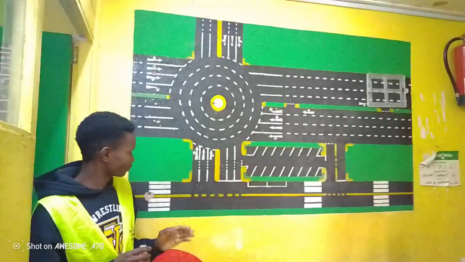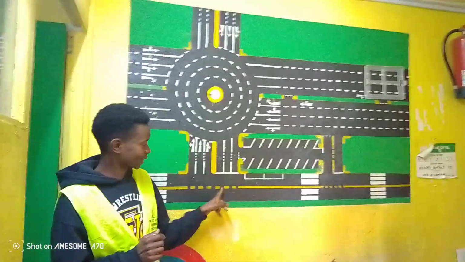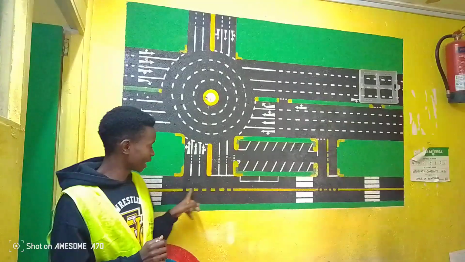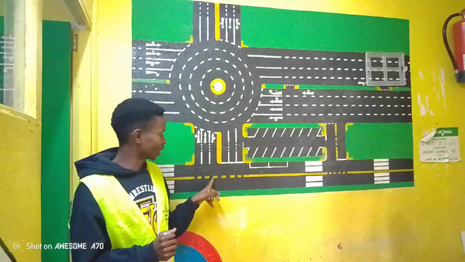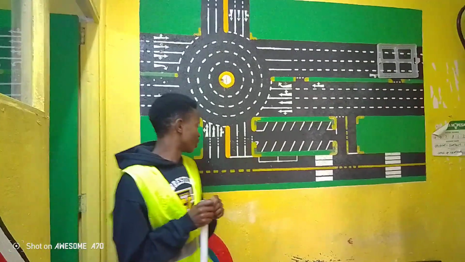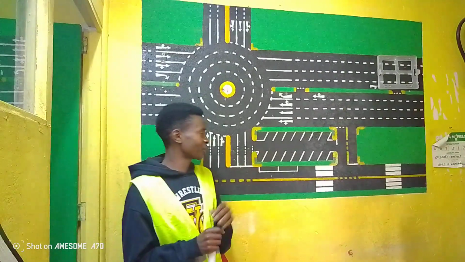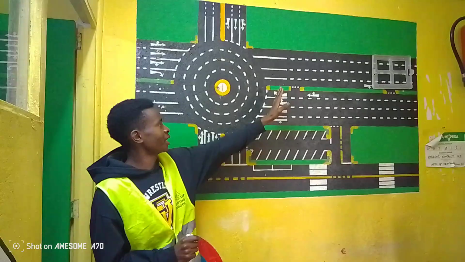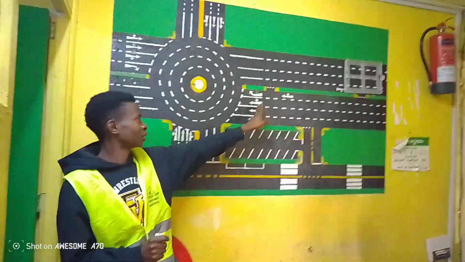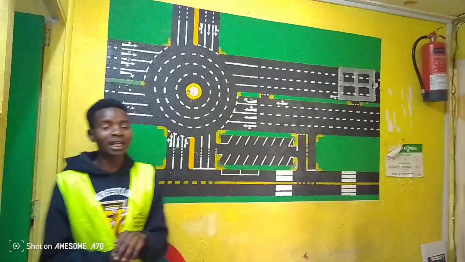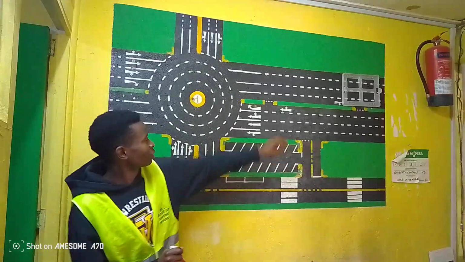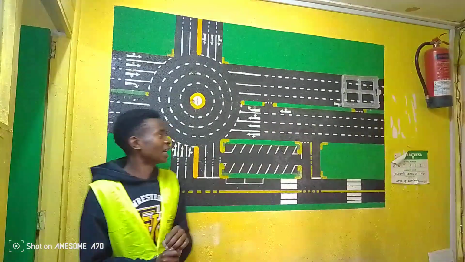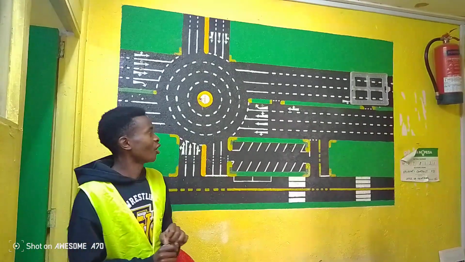Then we have lines. These lines we have dotted. Yellow dotted tells you that you can change lane or you can overtake. Then continuous tells you that you cannot overtake and you cannot change lane. That rule applies to the white lines as well. For example, here continuous, you cannot overtake and you cannot change lane. Then when it comes to dotted, now you can change lane and you can overtake.